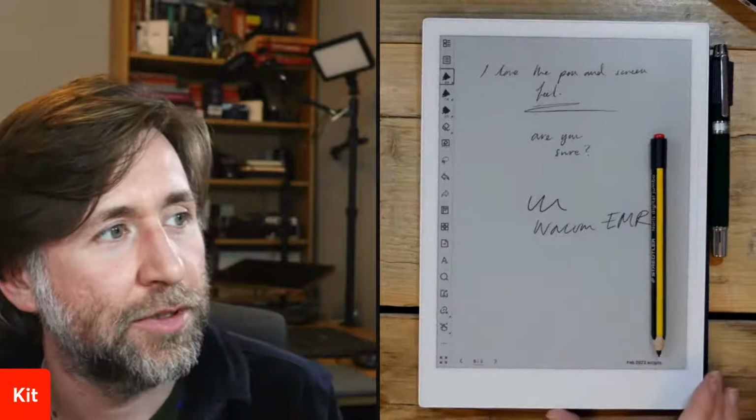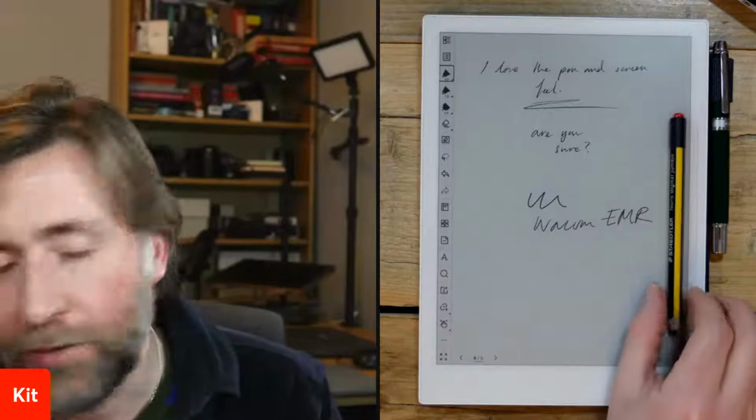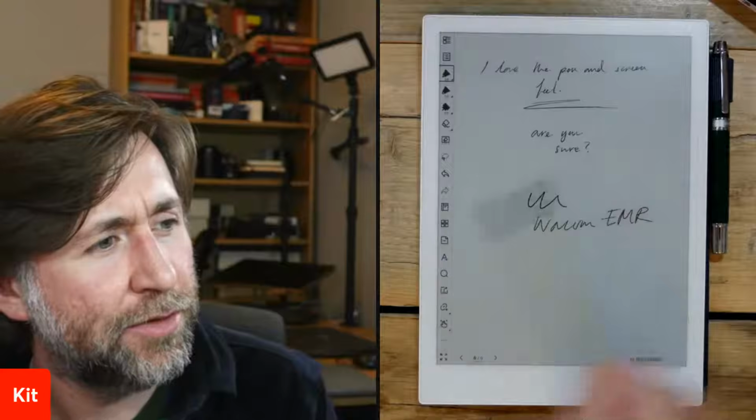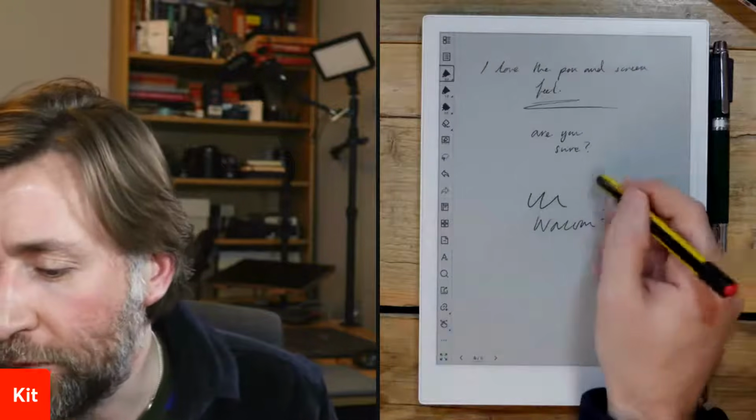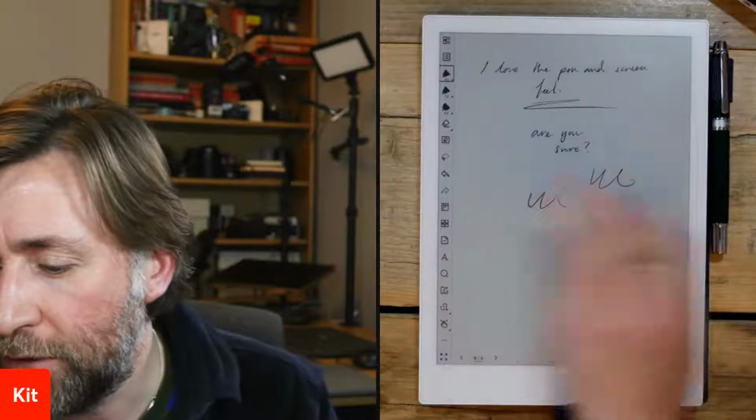So there are lots of cool options. I've got a full comparison video where I go through all these different options, different types of pens you can use. But the feel depends on the nib, basically. The nib and the screen is what dictates the feel.